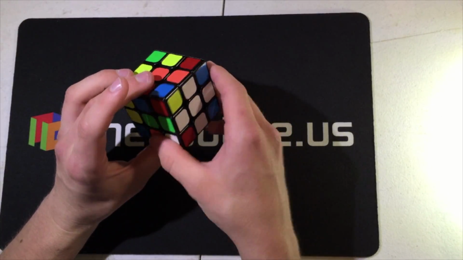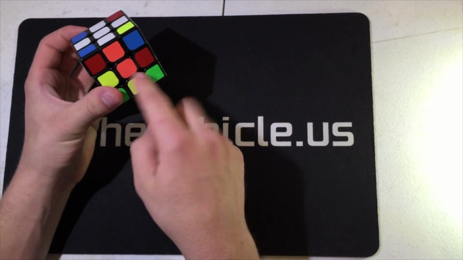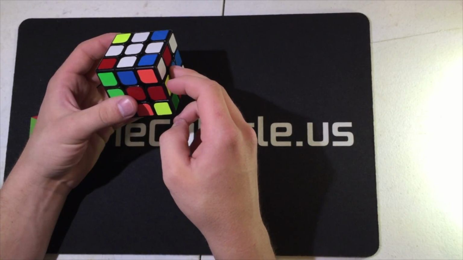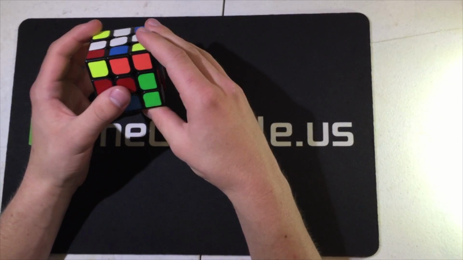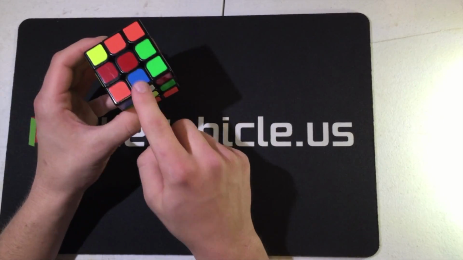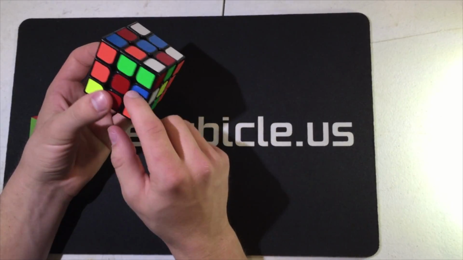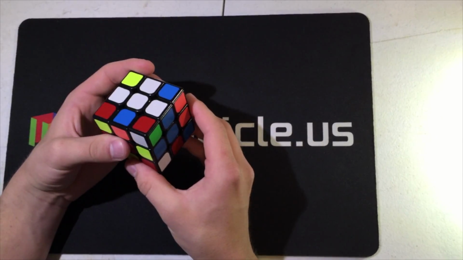If I turn it one more, okay, now I have these two matched up with their centers, and these two are not. So again, take this, put it on the bottom, turning it 180 degrees. Now it's on the bottom. This is the piece that was here. And then you want to line up with the blue center because it's white and blue. So we line it up with its blue center, and then we rotate it to the top.